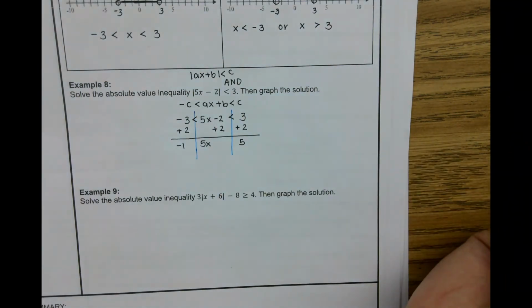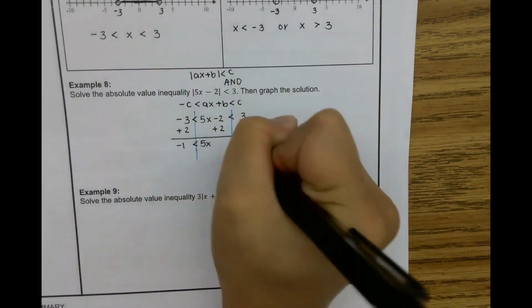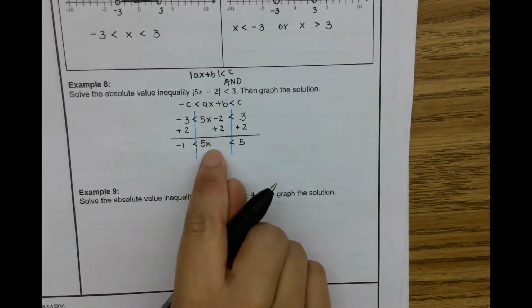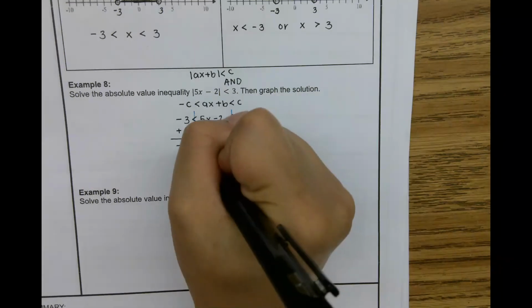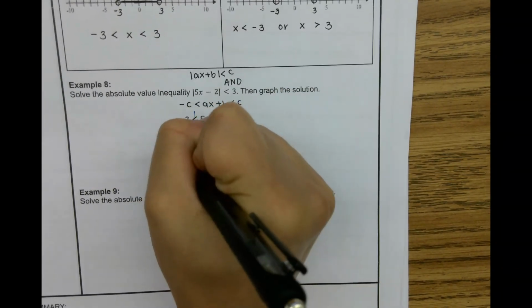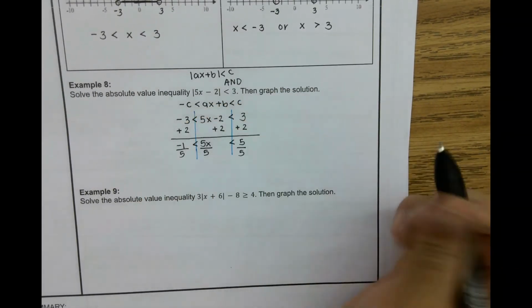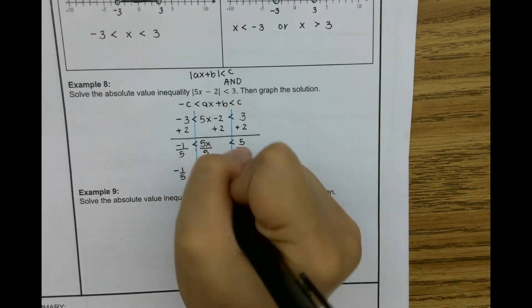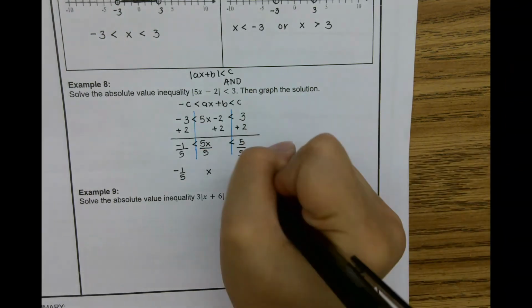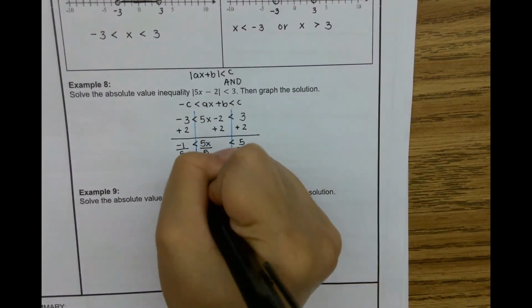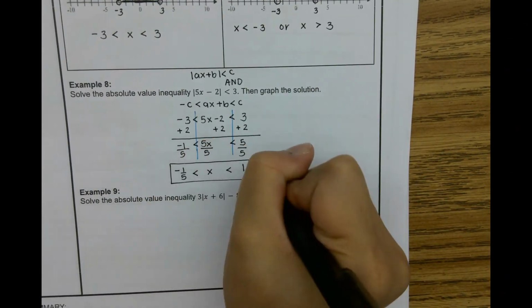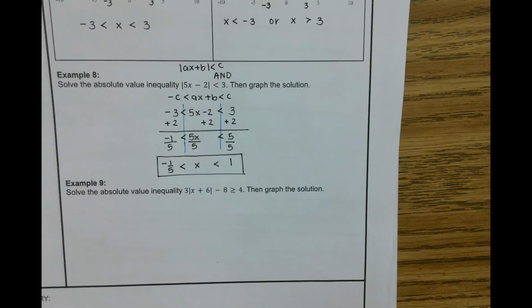Because I didn't multiply or divide by a negative, my symbols stay the same. And then here, this is 5 times x. I want x by itself, so I'm going to get rid of this times 5 by dividing by 5. So this is negative 1/5. 5 divided by 5 is 1, so 1x. 5 divided by 5 is 1. And since I didn't multiply or divide by a negative number, my symbol stays the same. So that is my answer. Negative 1/5 is less than x is less than 1.